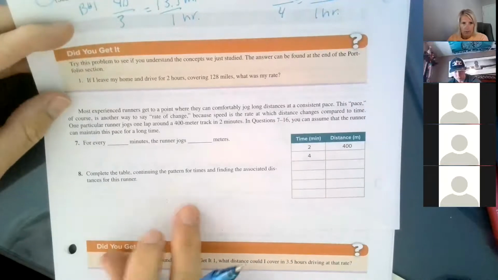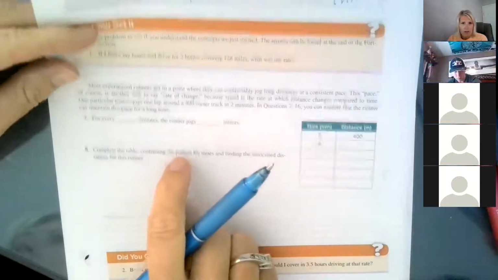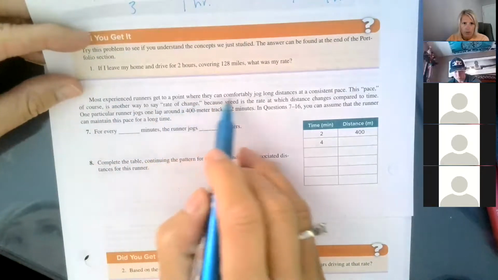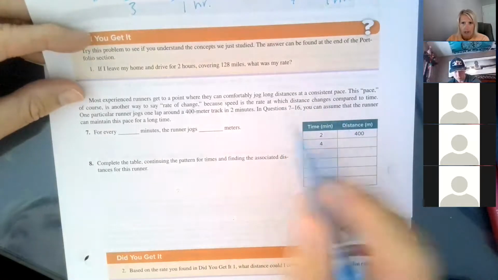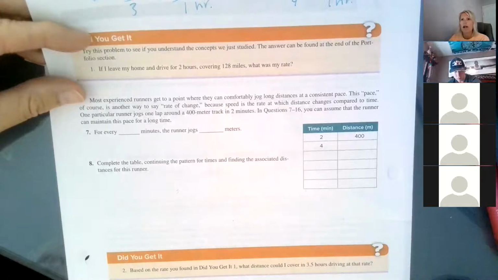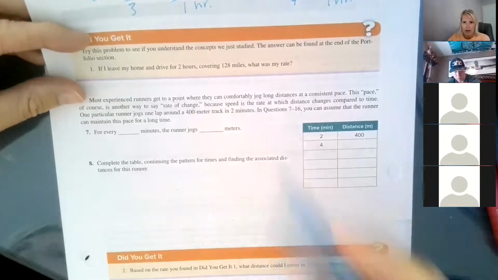Okay, excellent. Has everybody already moved on to hopefully 7 through 16? I'd like to really make sure we get to the first half of 2-3 today, through 16. So the next little story here is about how most experienced runners get to a point where they can comfortably jog long distances at a consistent pace. So if you're a runner, once you know your pace, you can get a feel for how you're running and you'll know about how much distance you're going to cover.